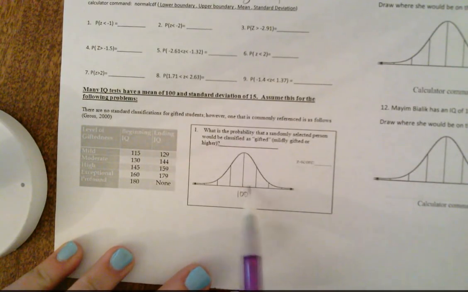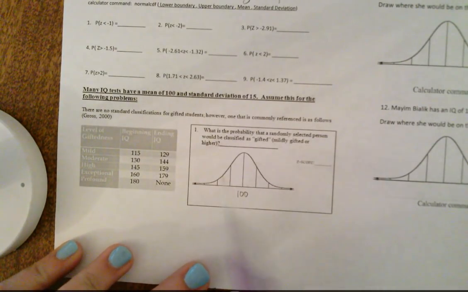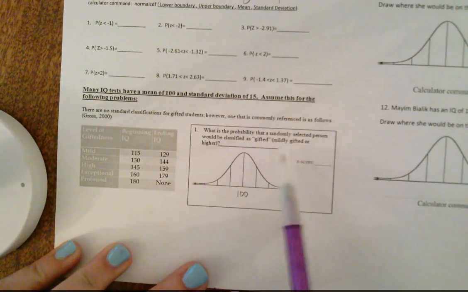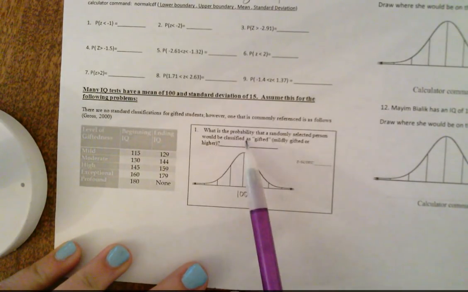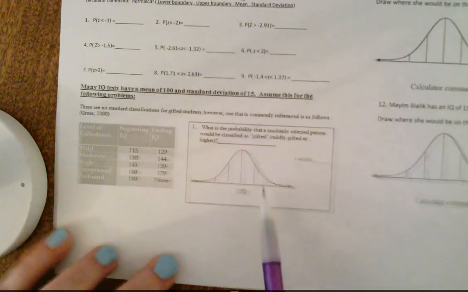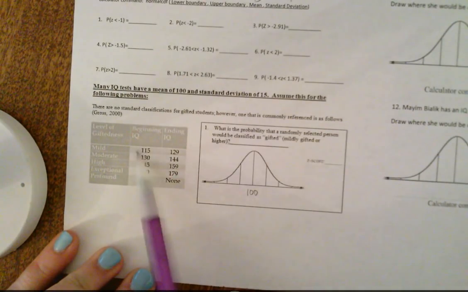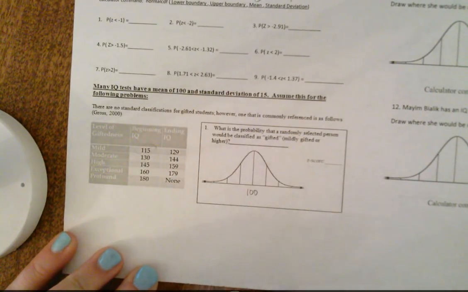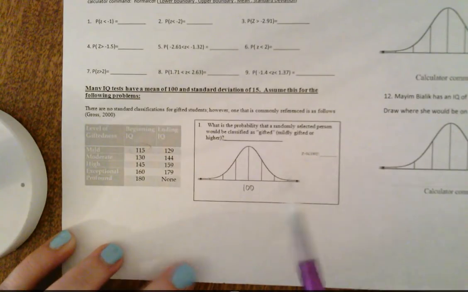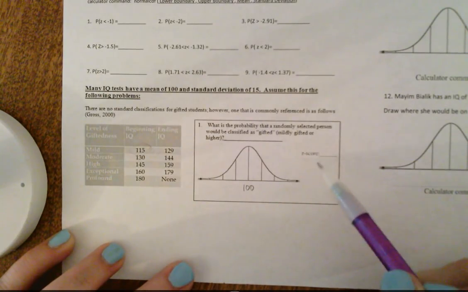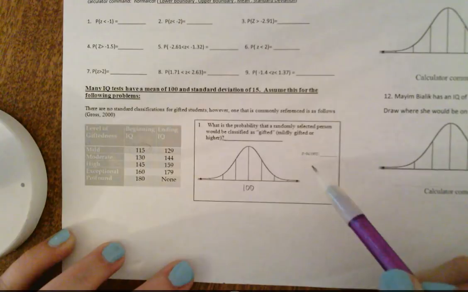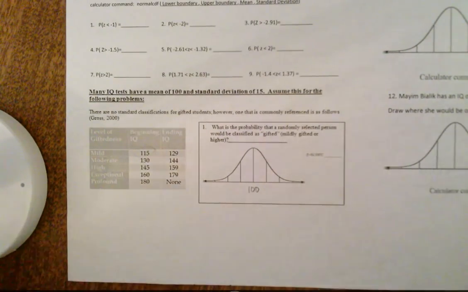If you're not, if you're like right here, then you're just considered average. Nothing wrong with that, okay? So it's going to ask you here the probability of being considered gifted, okay? So that means they want to know the probability of being 115 or higher. That's what number 1 is asking you, okay? So find your z-score that matches 115 and find that and higher, okay?